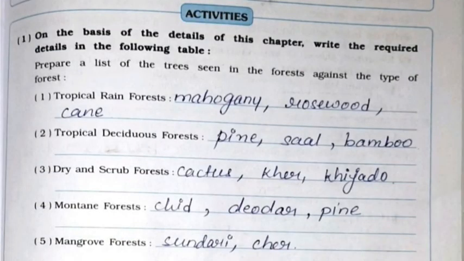First one, on the basis of the details of this chapter, write the required details in the following table. First one is tropical rainforest. So they are mahogany, rosewood and cane. Second, tropical deciduous forests. It's pine, sal and bamboo. Third, dry and scrub forest. It's cactus, kher and khijido. Fourth, mountain forest. It's chid, deodar, pine. Fifth, mangrove forest. It is sundari and chair.